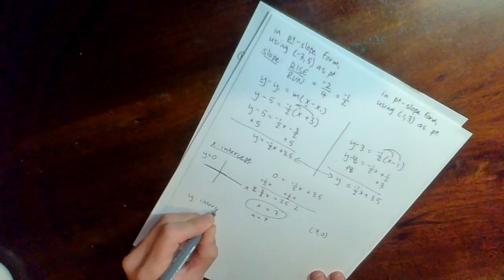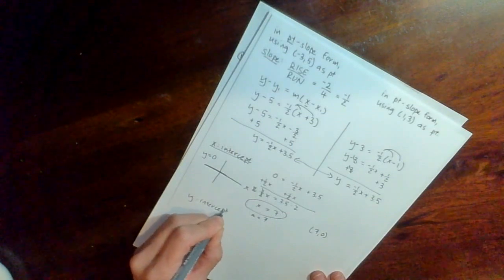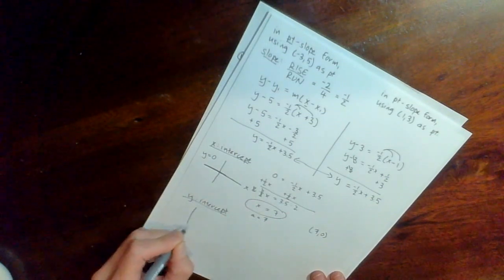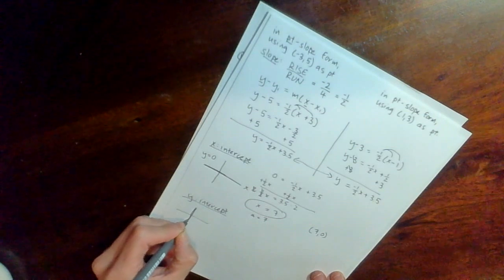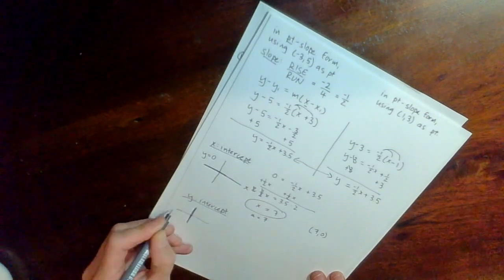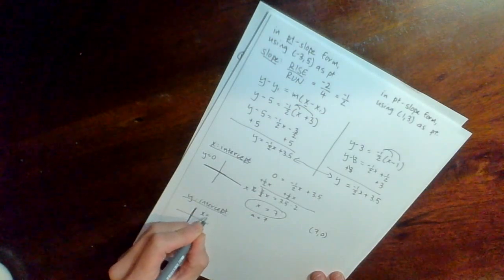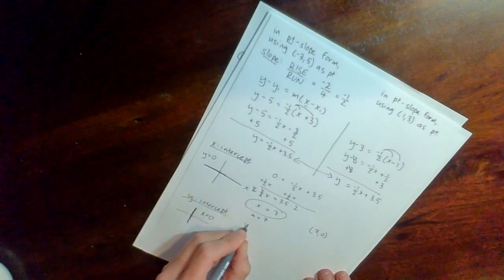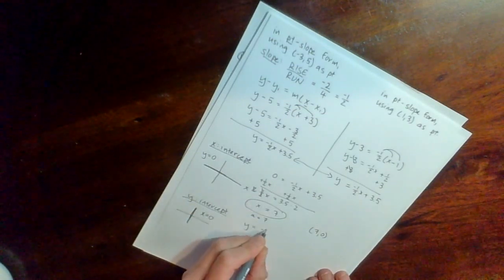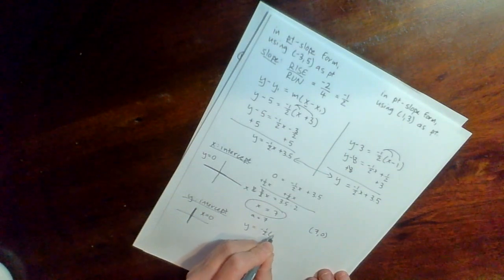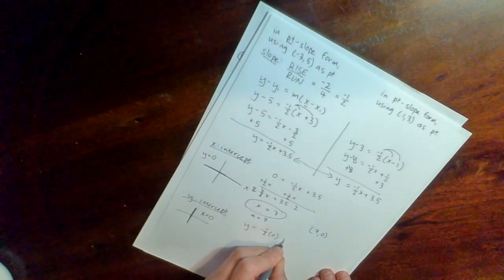And for the y-intercept, it's a similar argument. You're on the y-axis, somewhere along here, so you didn't travel left or right of the origin, so x equals 0. So let's replace x with 0 in this equation.